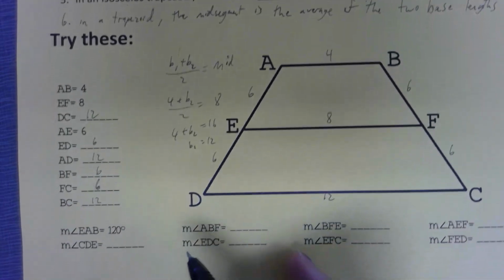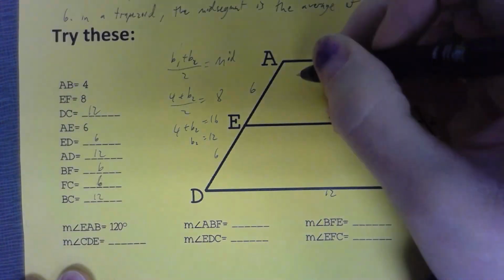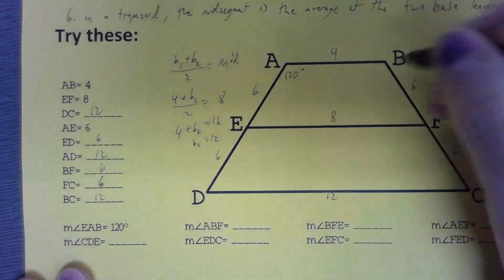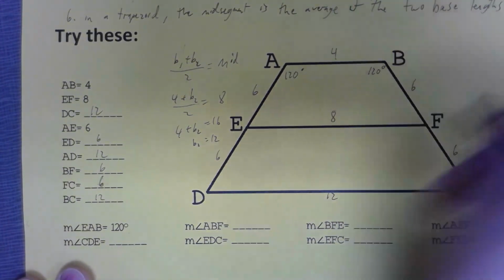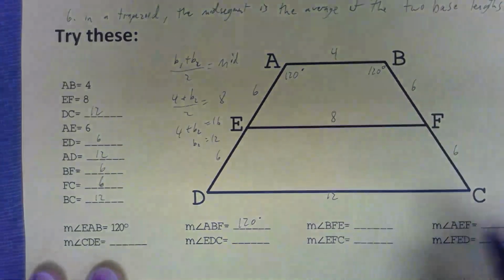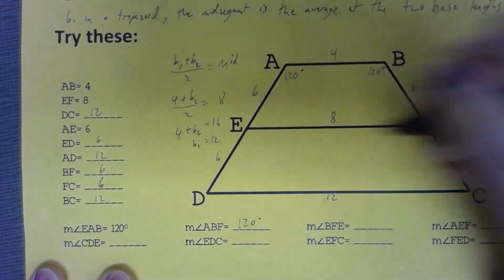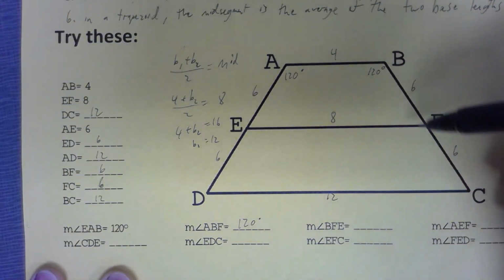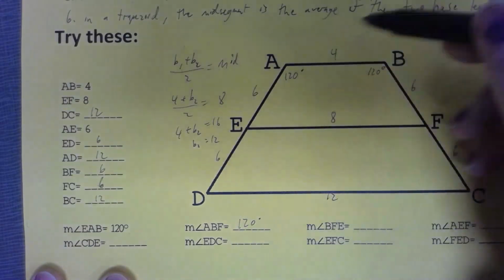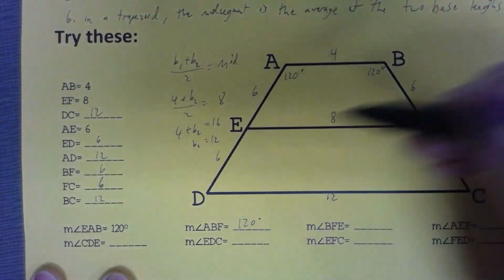Finding the angles using our properties, EAB is 120, they tell us. So the base angles are congruent, so angle B is also 120. So ABF is also 120. BFE, this angle here, notice we have this top trapezoid. It's also going to be an isosceles trapezoid, so it's going to have the same properties as the big trapezoid, just scaled down.